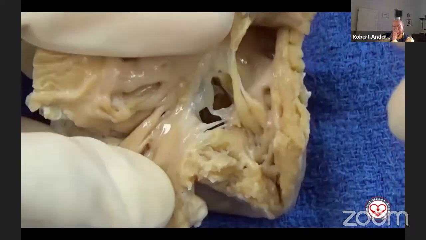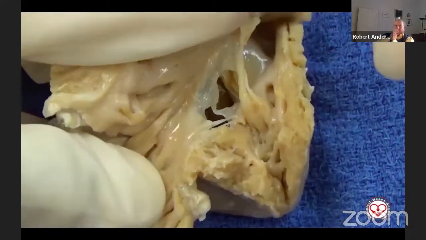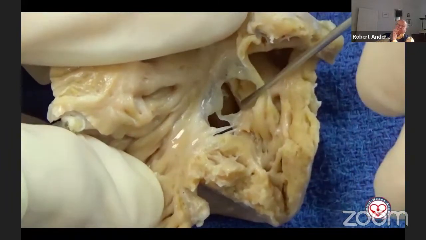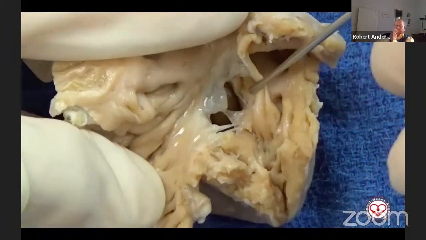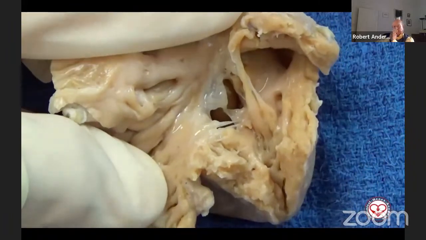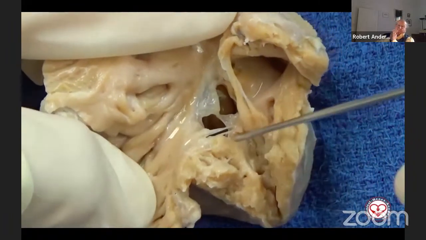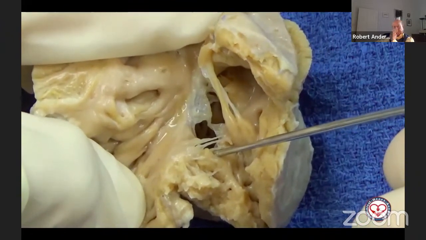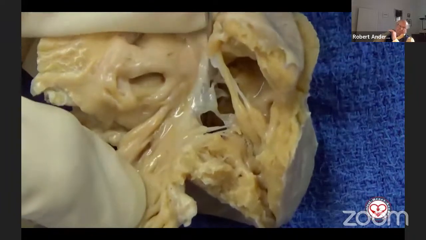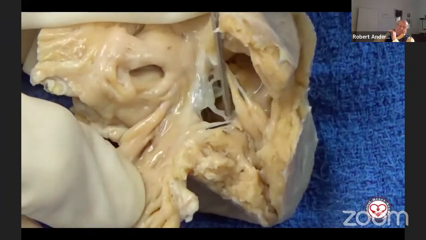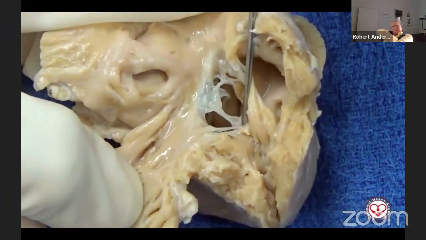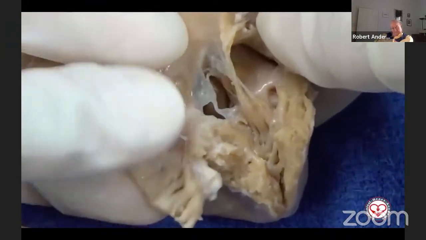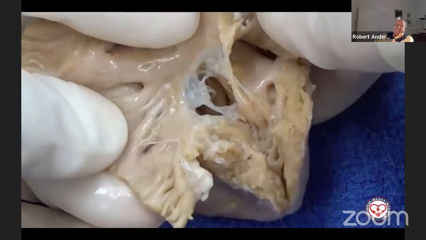This is a very nice specimen from the Idris Archive at the Lurie Children's Hospital in Chicago, and it is showing us straddling and overriding of the tricuspid valve. The muscular interventricular septum in these cases no longer reaches or extends to the crux of the heart, and this is secondary to malalignment between the atrial and ventricular septums. And this is a consequence of incomplete expansion of the atrioventricular canal during development.